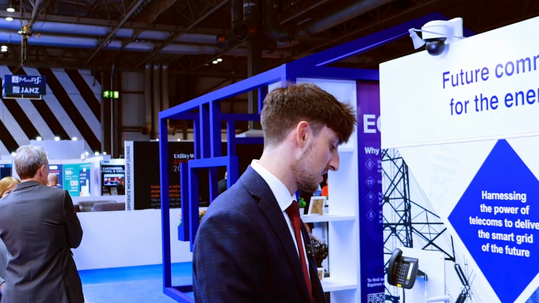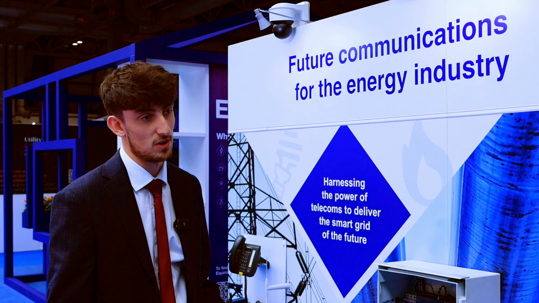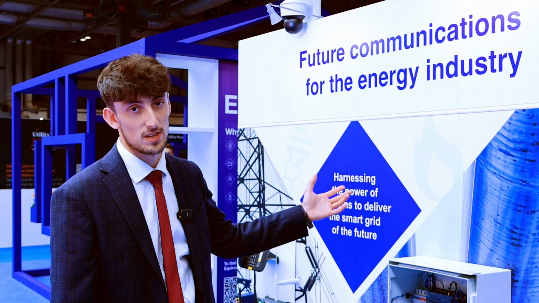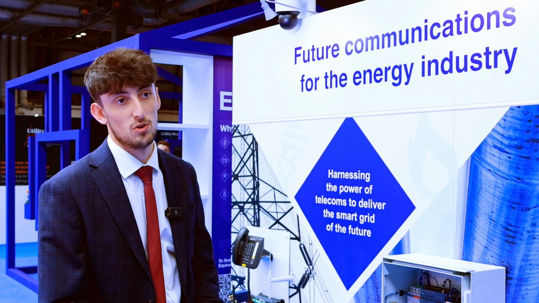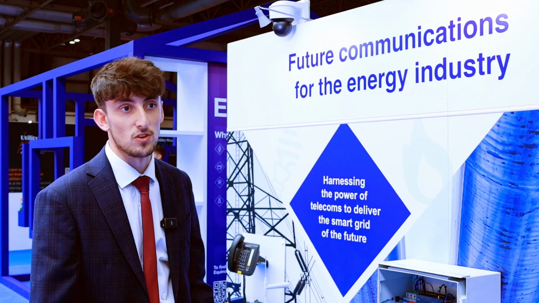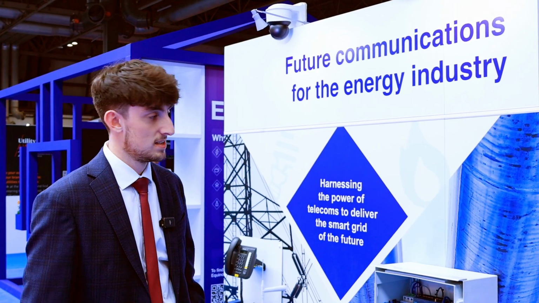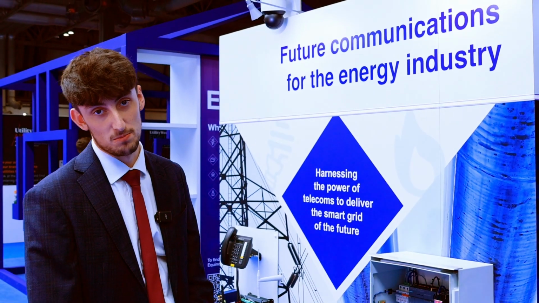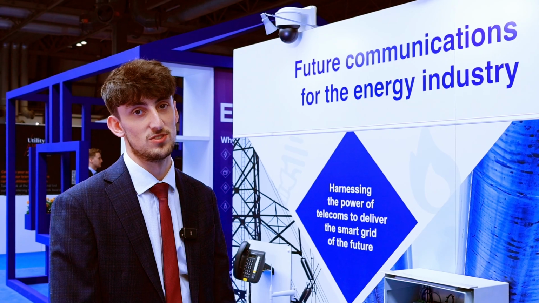So what are the main advantages of a private LTE network? This will mean that utility companies can come away from mobile carriers such as O2, Vodafone, etc. And it will be a privately managed and owned infrastructure which will give you more reliability, more resilience, more security. You can plan your network where you need it. And obviously with LTE, it will provide much greater bandwidth options, which will solve a lot of issues.